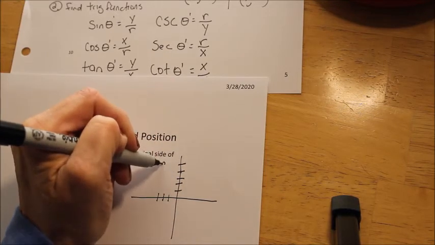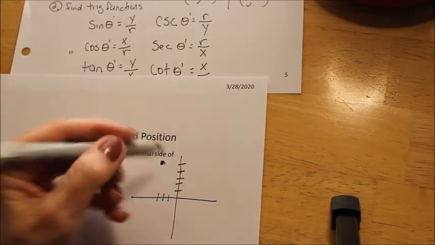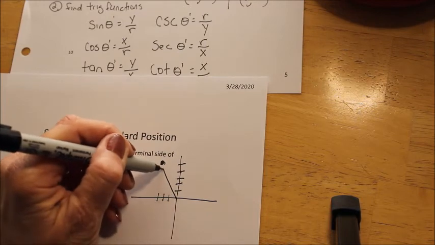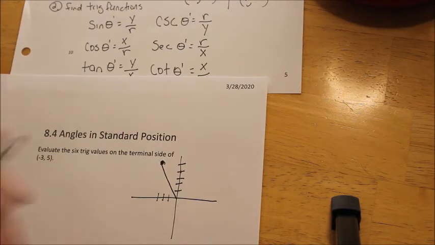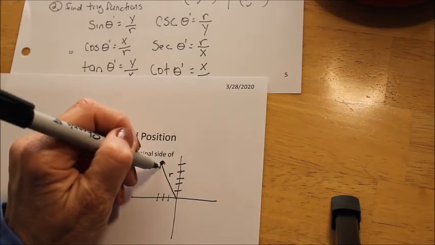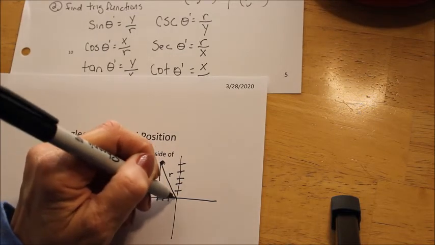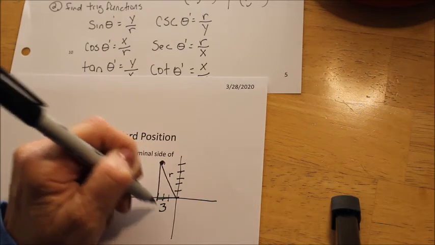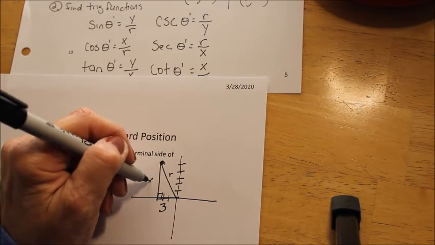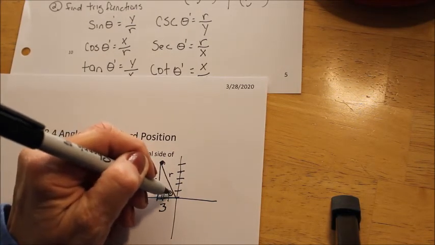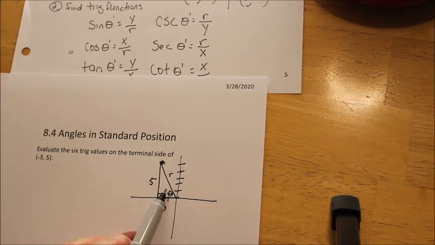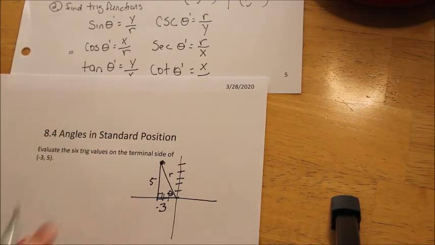Okay, so negative 3, 5 is going to go here. Now, my terminal side is going to come up here, okay? Remember, that's your R. Now, if I draw my right triangle, I have the length of 3 here, I have the length of 5 here. Here's my reference angle. Remember, your reference angle is always going closest to the horizontal. And also notice that our x is negative.